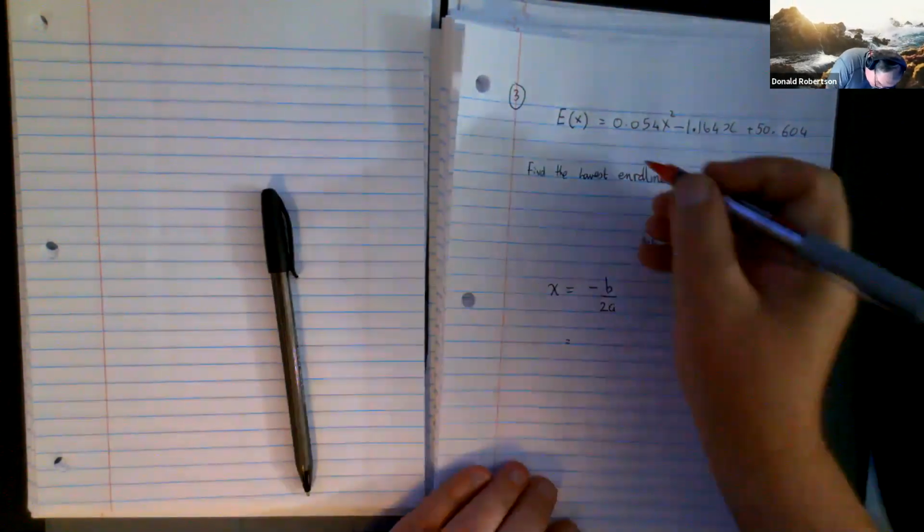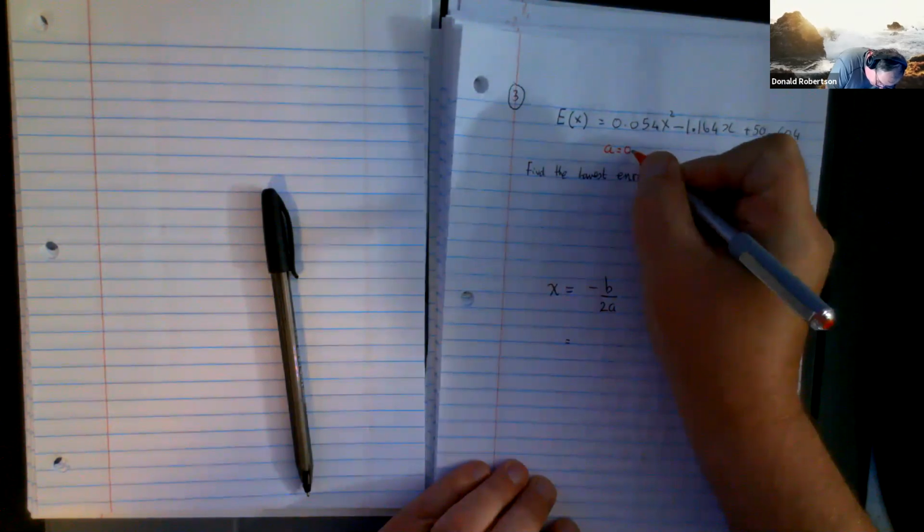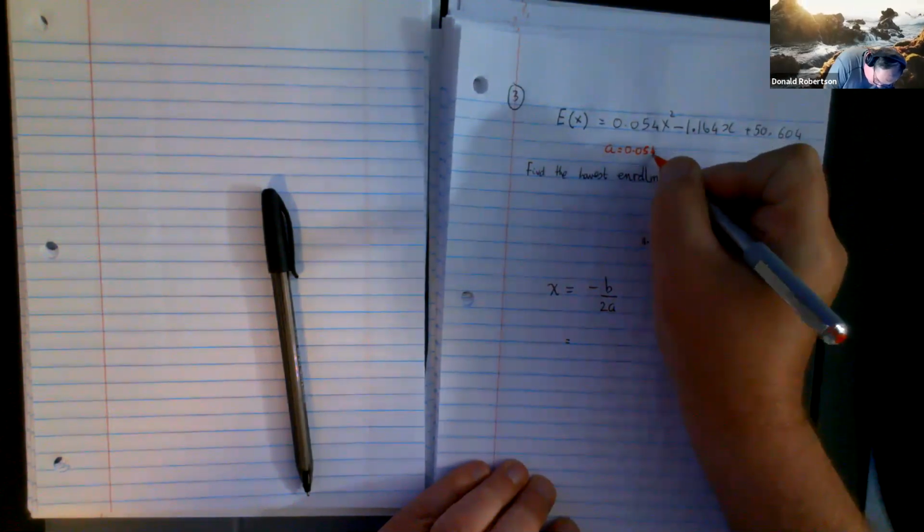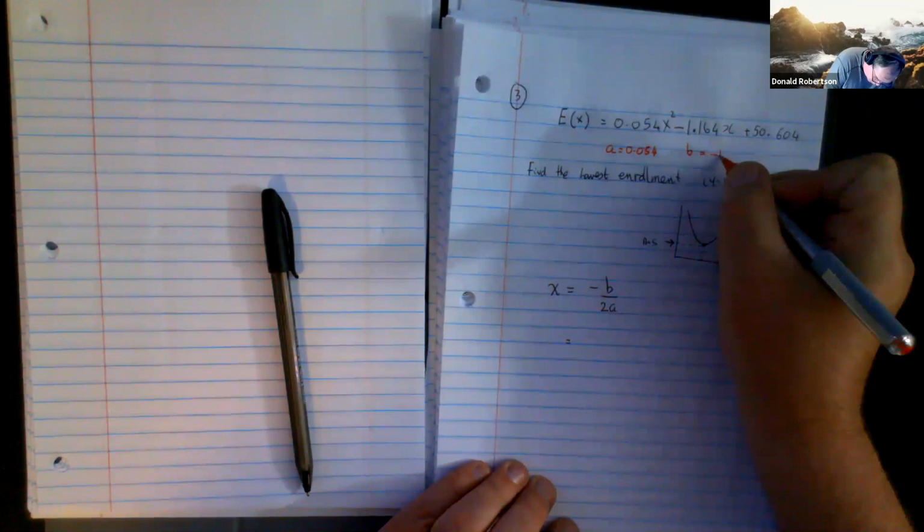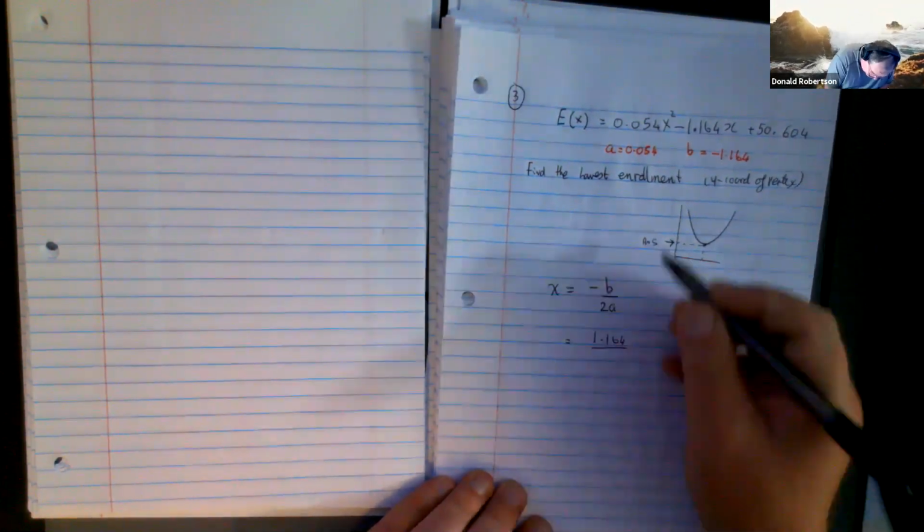Is that minus 1.164 or 1.164? It's 1.164. Right, so I know how to get, and hopefully we all know how to get, the x coordinate of the vertex. In this story, a is 0.054 and b is negative 1.164. So the x coordinate is the negative of that guy, which makes it positive, divided by 2 times that guy.